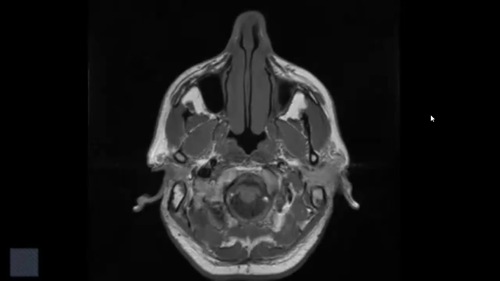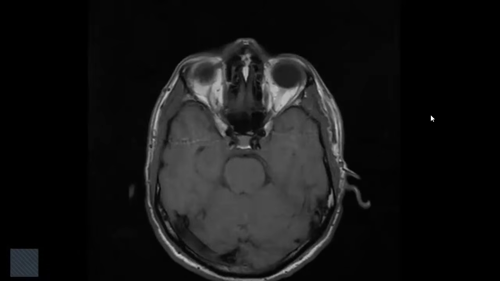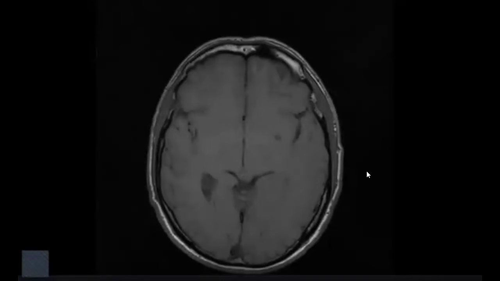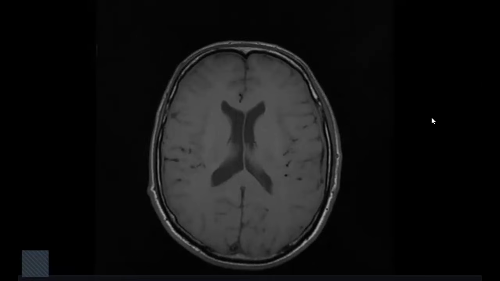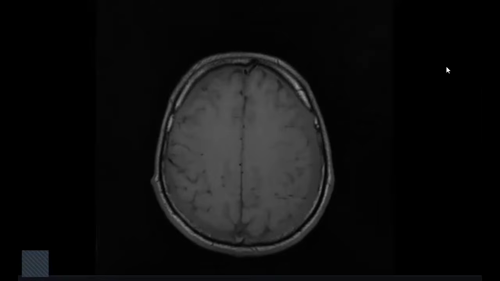Okay, this is an axial cut MRI brain for a patient coming with refractory headache for 1 month. I will have a look in the axial cut of this brain and then I will comment. This is axial cut T1. I will try to scroll and then I will comment.